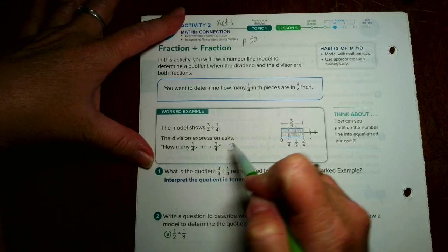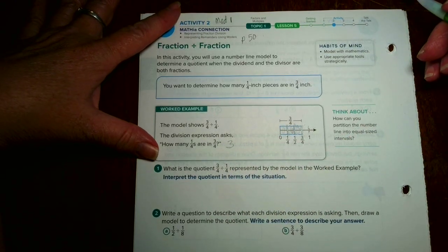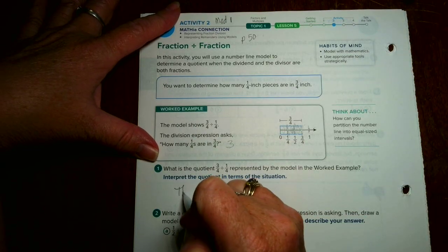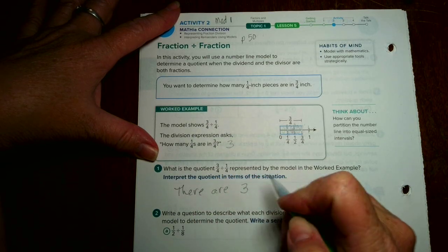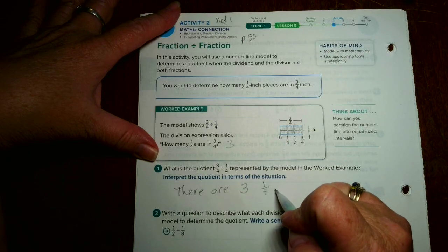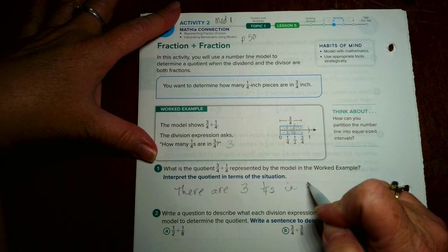Well, there are 3. So it says, what is the quotient 3/4 divided by 1/4 represented by the model? And it's just that there are 3 1/4 in 3/4.